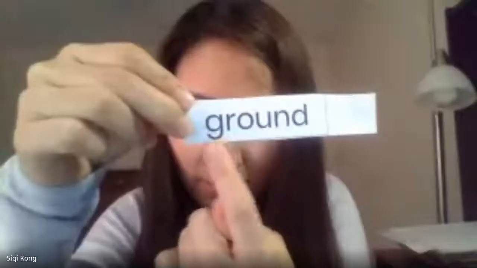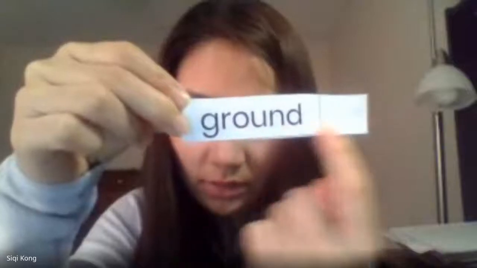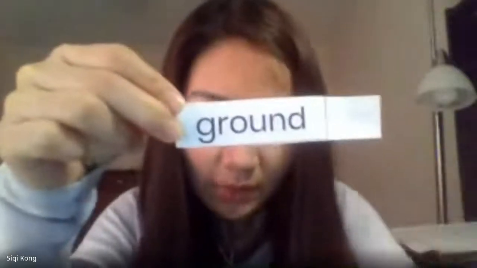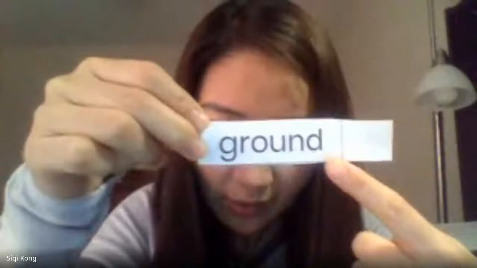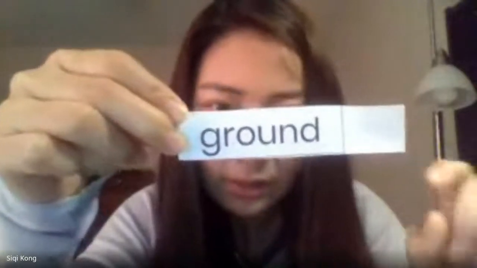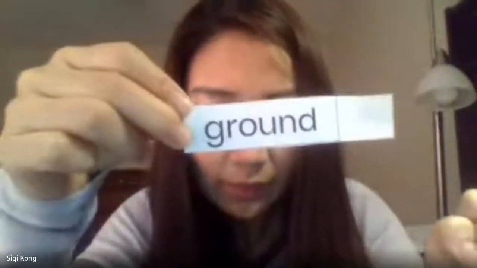So don't forget this sound here. Ground. Also, check letter D and see whether it is the right letter D. Did you flip your letter D? Okay, let's move on. This is the last one.